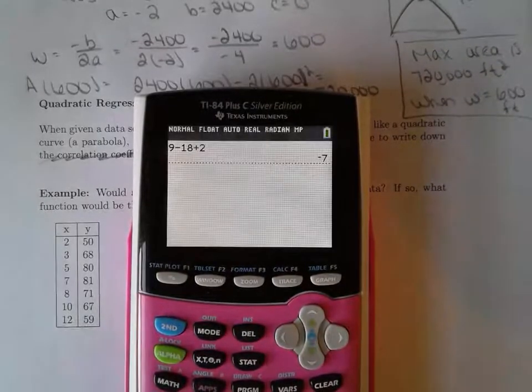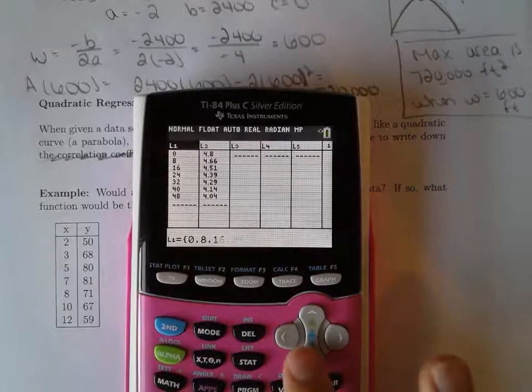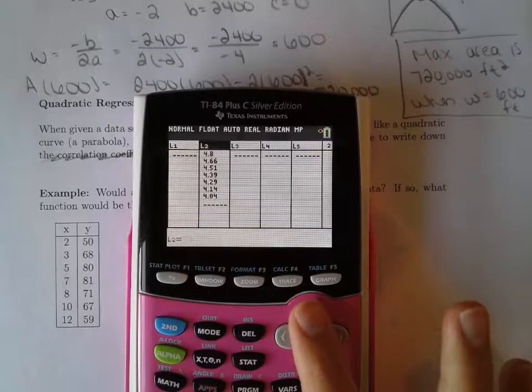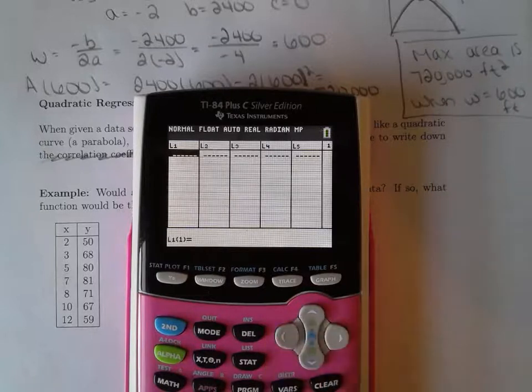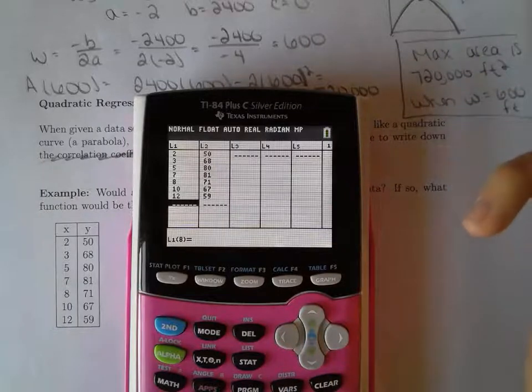Okay, so go ahead and turn the calculator on. Stat, edit. We're going to put all of our points in the list, so make sure you clear out the list, which we have gone over a couple times. If you don't remember how to do the scatter plot, go back to the very first lesson. I think it's the Heart of Algebra Part 1. Go over that again. There are also other helpful videos on YouTube. I'm just checking my points here: 2, 3, 5, 7, 8, 10, 12, 50, 68, 80, 81, 71, 67, 59.